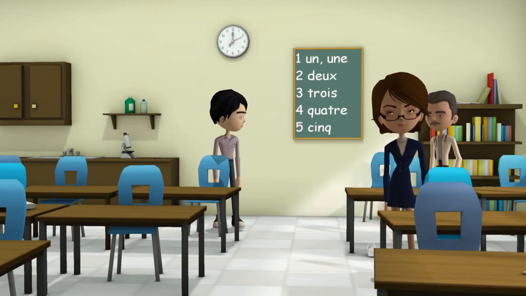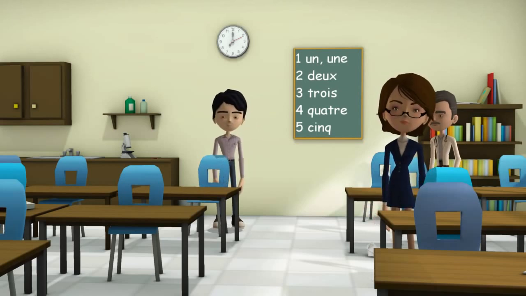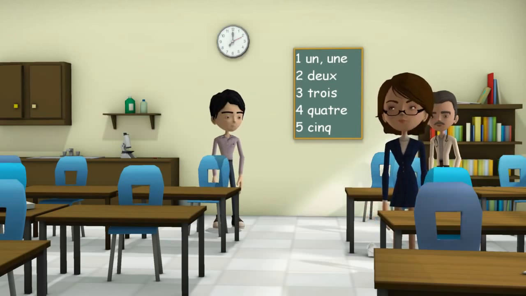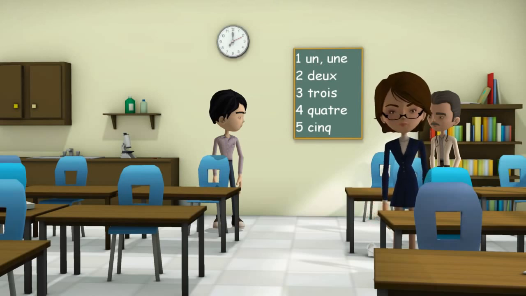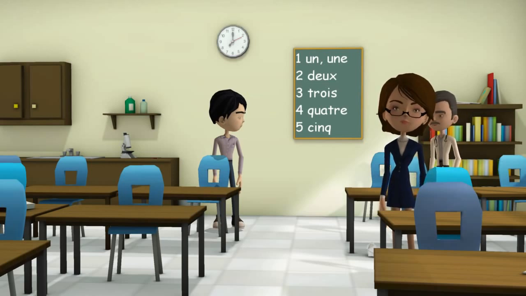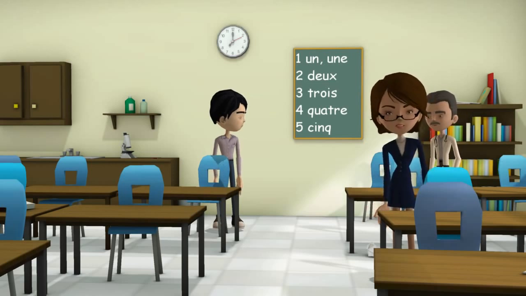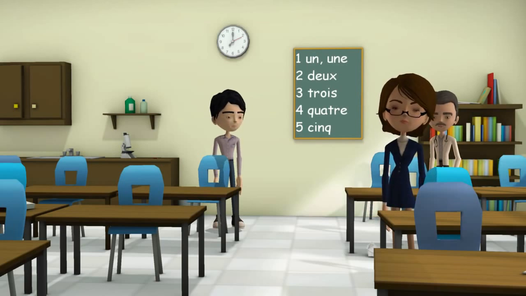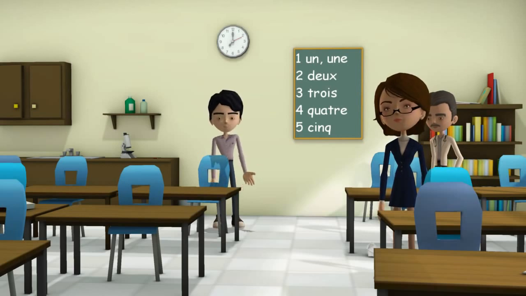Here is 4. 4. You say 4. Now from lesson 7 say, how much is 4 and 4? Combien font 4 et 4? Here is 5. 5. You say it's 5 past 1. Il est 1h05.